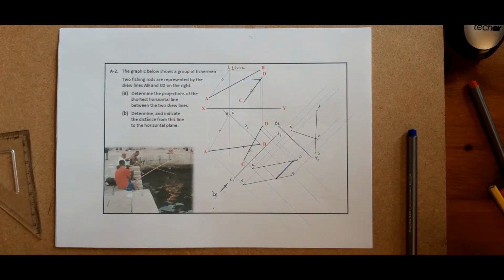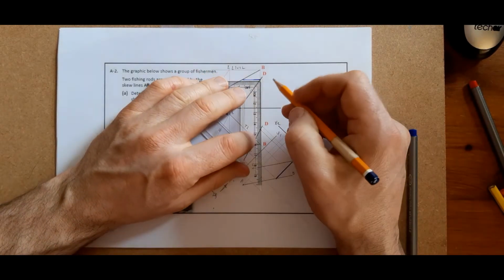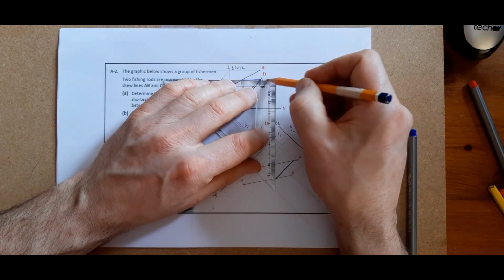Part B now asks us, determine and indicate the distance from this line to the horizontal plane. Okay, so you can measure off there, or you can measure off here. So just draw a little line out there.